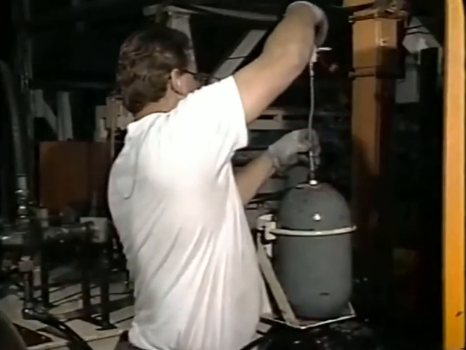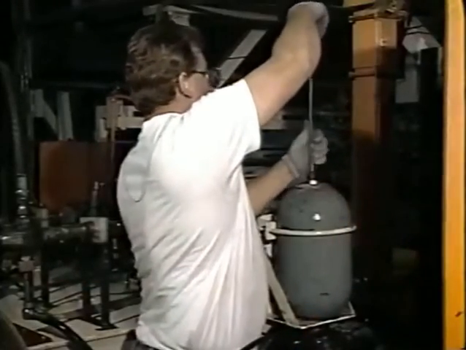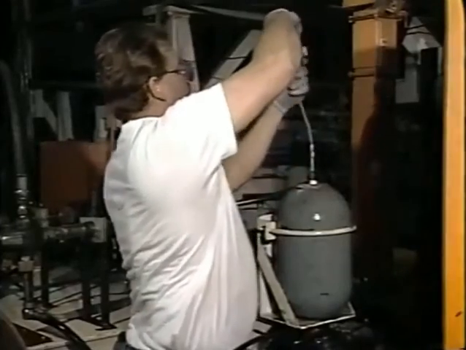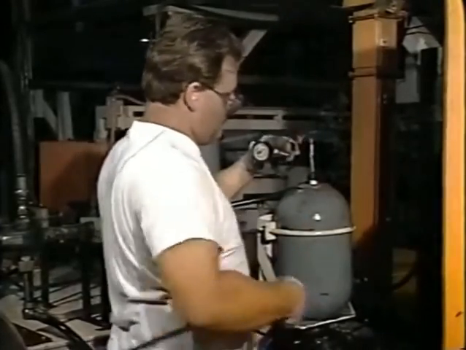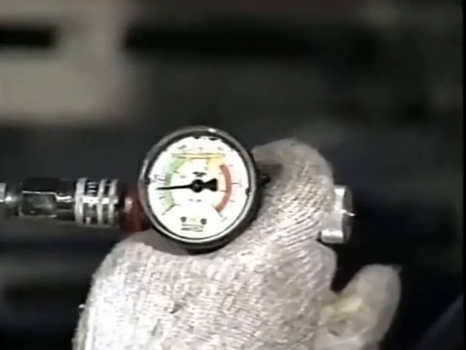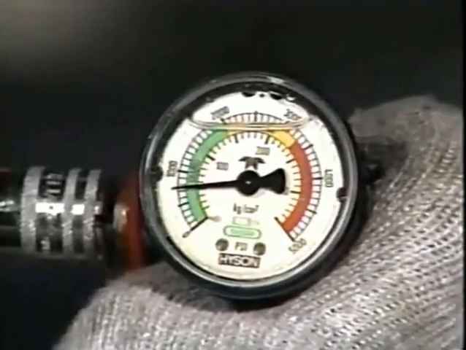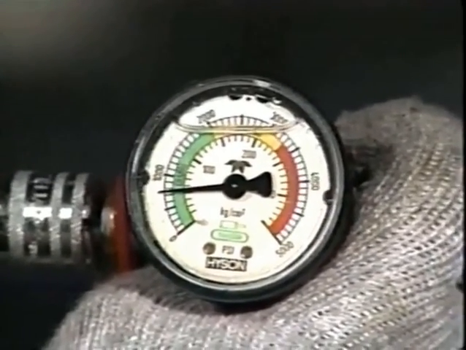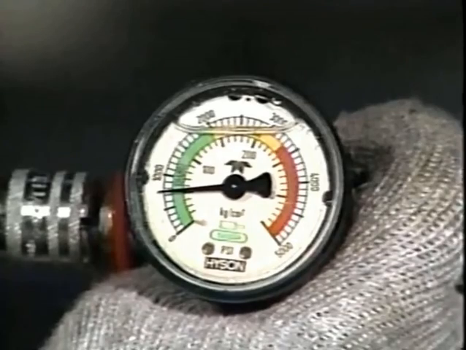Over time, pre-charge pressures in hydropneumatic accumulators tend to gradually dissipate. Therefore, maintenance schedules for systems using hydropneumatic accumulators should include routine checks of pre-charge pressures. For example, the pre-charge on this accumulator has dropped to 700 psi, down from the specified pre-charge of 900 psi.